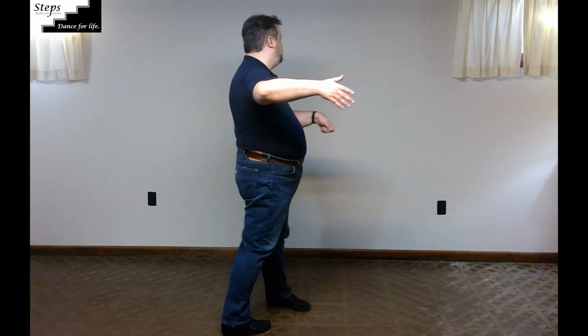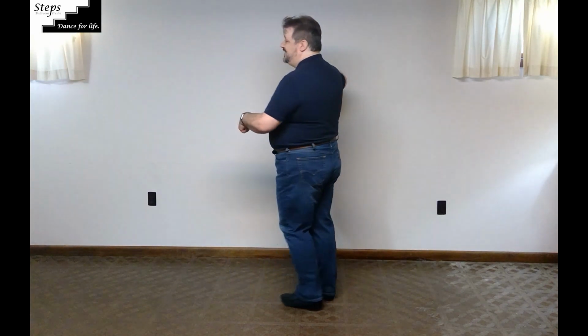This is fifth measure, 2, 3, 4. This is sixth measure, 2, 3, 4. Then out to prep, 2, 3, 4. Now this will visually make a little more sense when we have our partner ready. So let's tackle our follower's footwork.